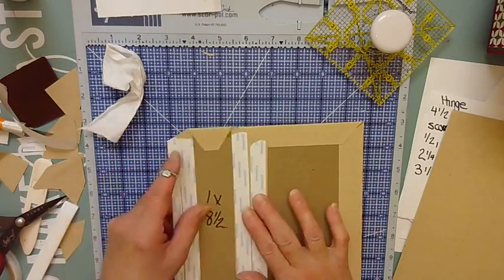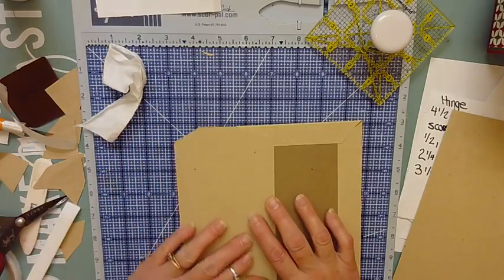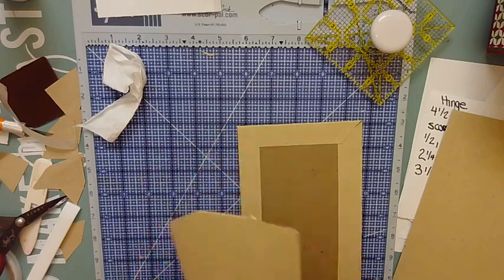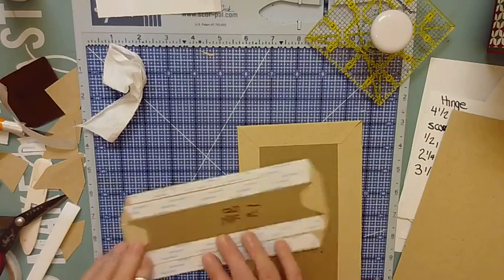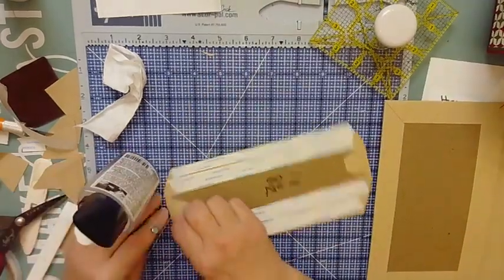Yes, I did. This is why you shouldn't do this when you have a headache. Because that's got to go like that. I've got it backwards. Sorry, girls. This tape should have been on the other side. So, get that tape off.